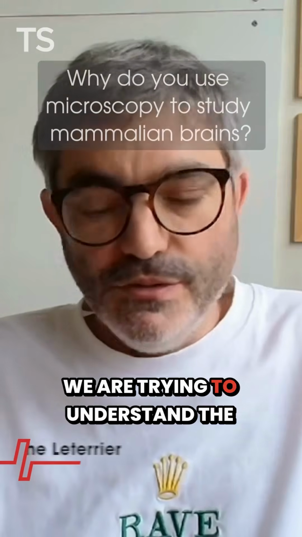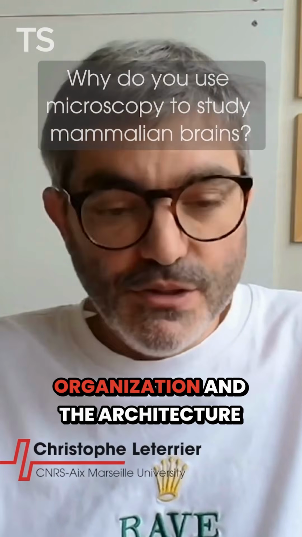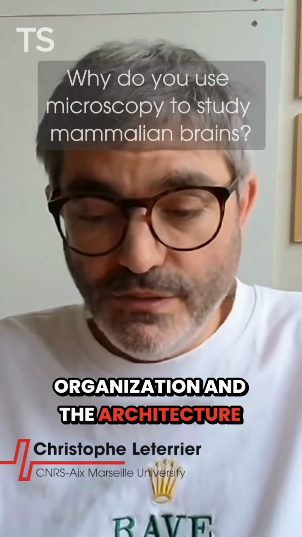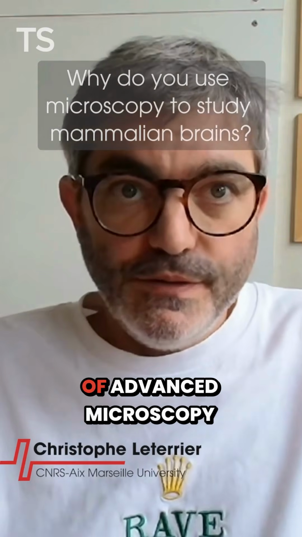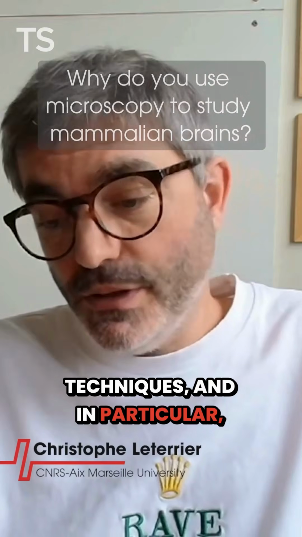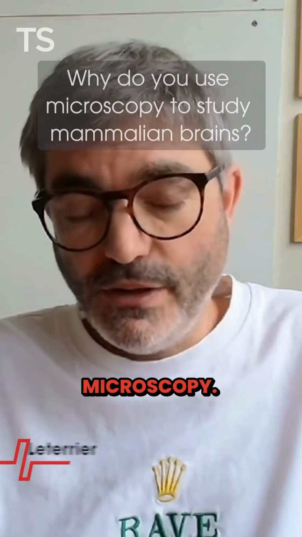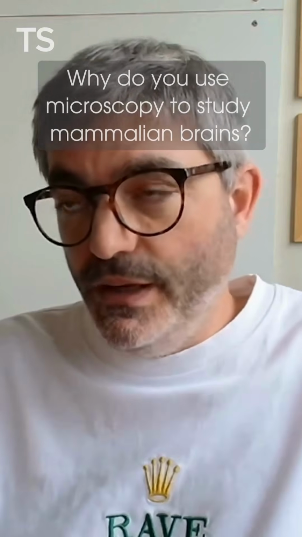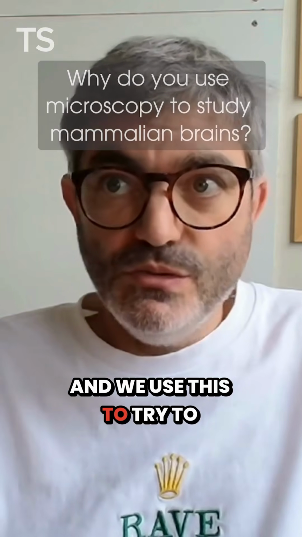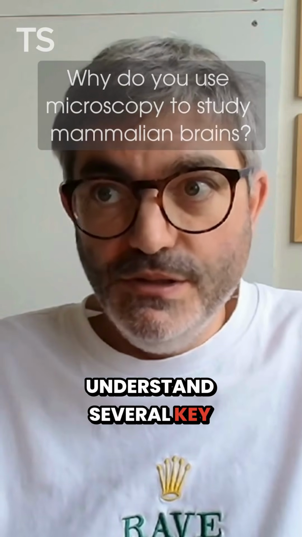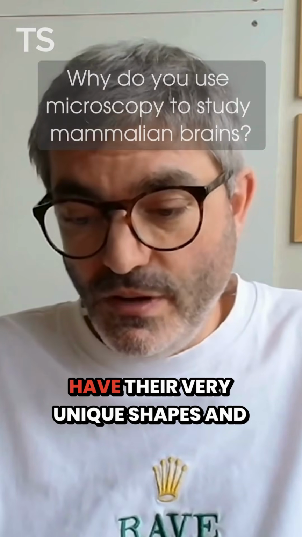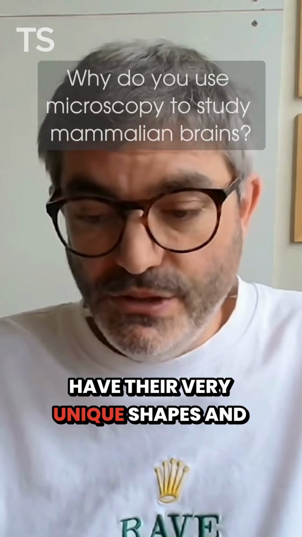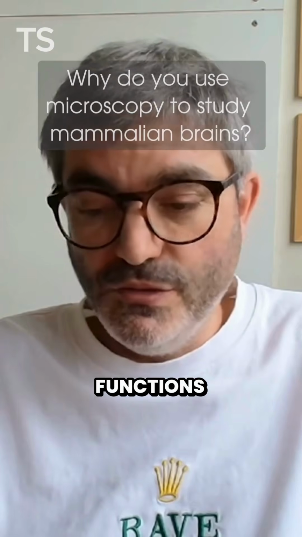We are trying to understand the organization and the architecture of neurons. To do that, we're using a lot of advanced microscopy techniques, and in particular, super resolution optical microscopy. We use this to try to understand several key structures that are unique to neurons, and that allow them to have their very unique shapes and functions.